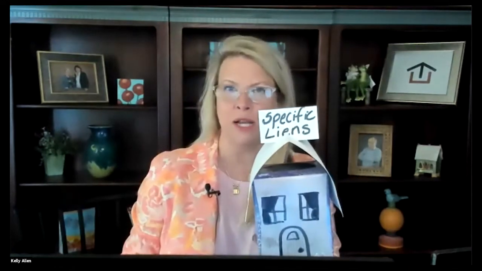Specific liens, I know y'all are saying, oh, I can't believe Kelly wasn't an art major. Almost was. Okay, maybe I almost was, but stuck with education. But here you go. So this is my little craft project. This is a house, and at the top it should say specific lien, but of course we're on the computer and the video, so it's backwards naturally, don't you know?